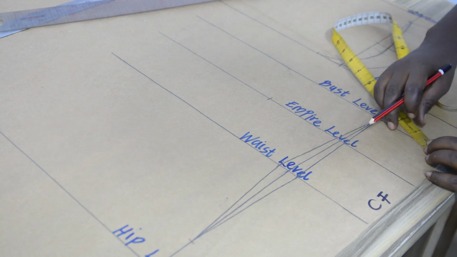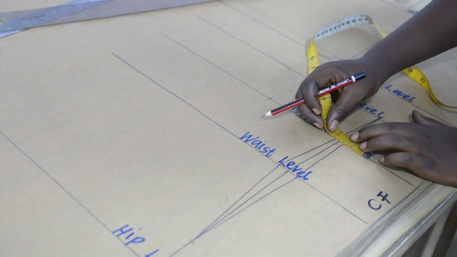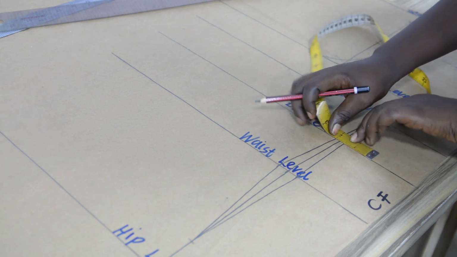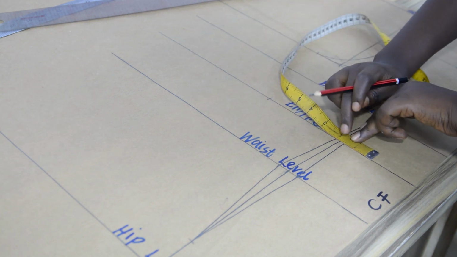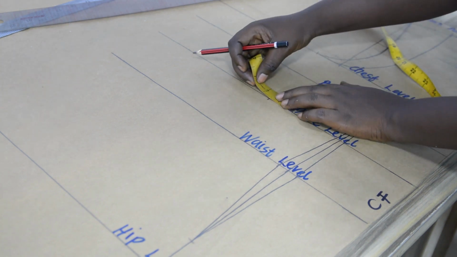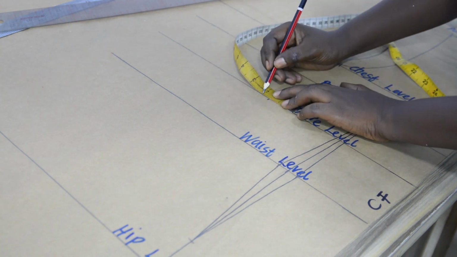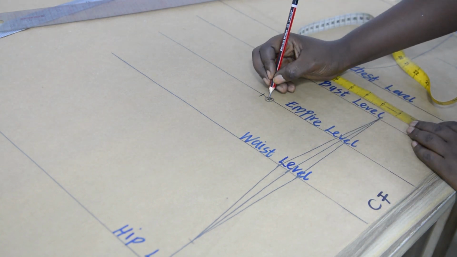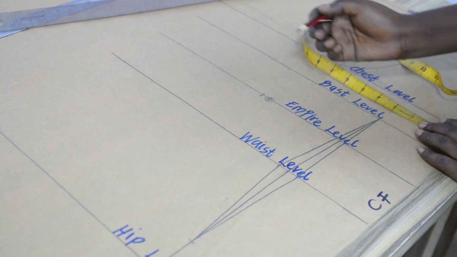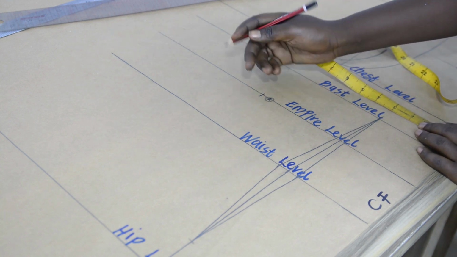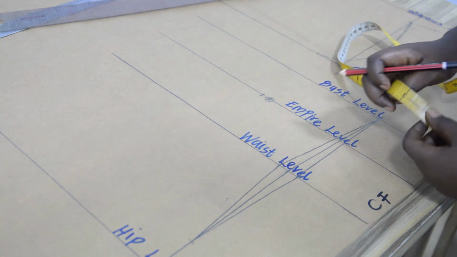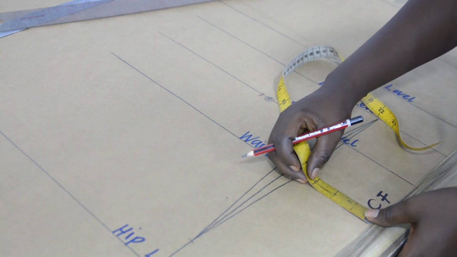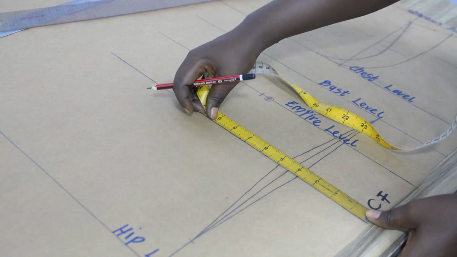Then I will come to the dart area and take the measurements I have for the darts on that point. So make sure you return these measurements back to the side. What I have here is 1/2 inch. So I will insert the dart intake over there and I will cross it out. And because of the type of fabric I'm using, as explained earlier, I will not be adding ease to all my measurements.